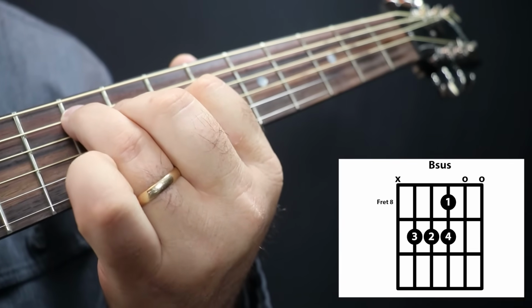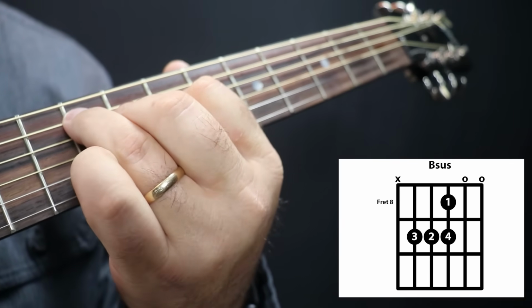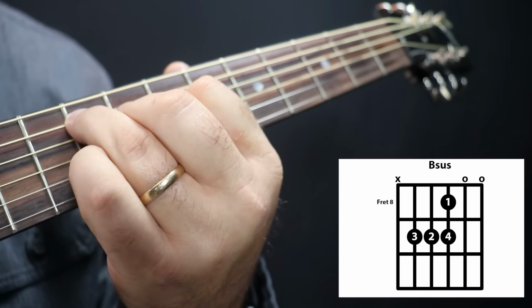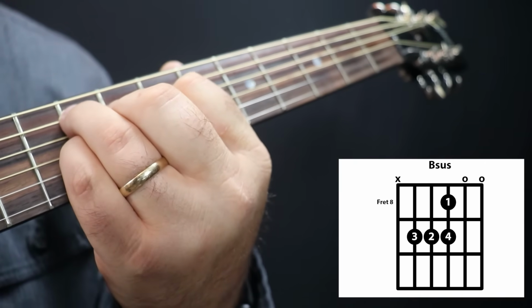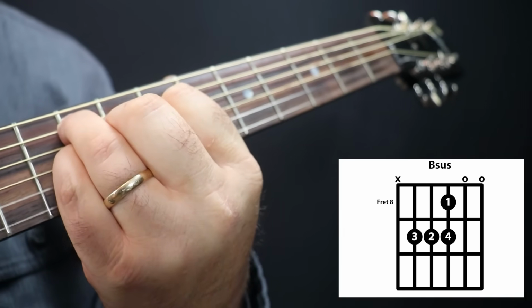Same way you play the sus version of the E, you're going to throw finger 4 down on string 3, but this time it's going to be on fret 9. So it'll sound like this.